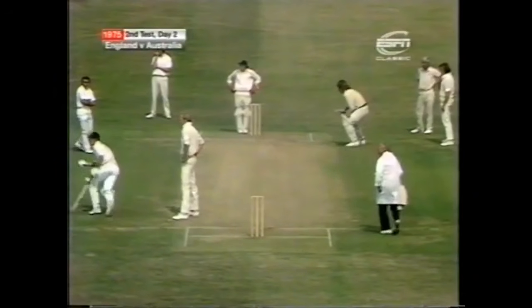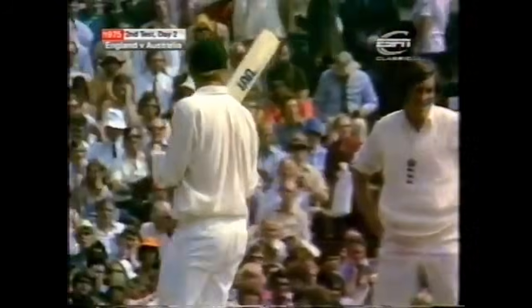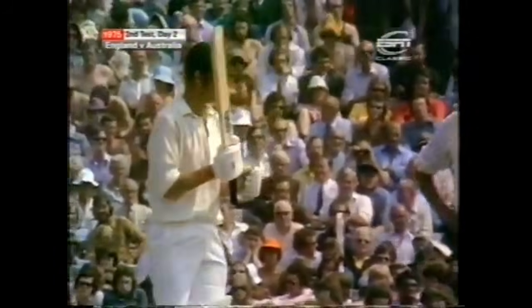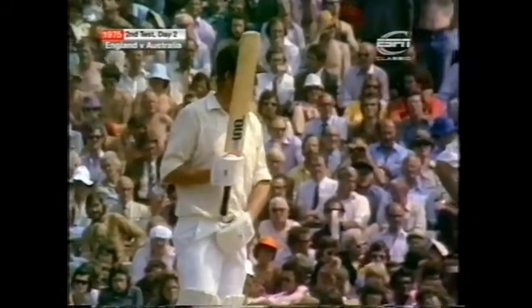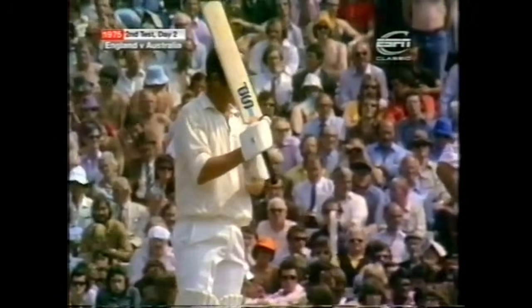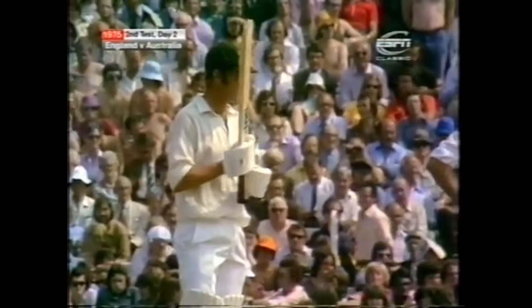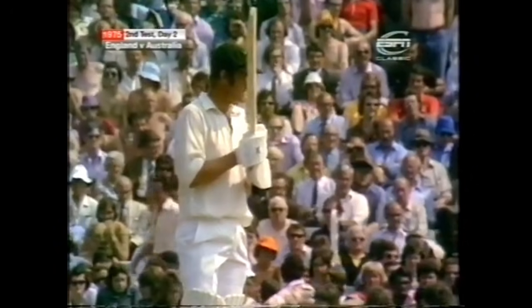4 runs, no chance of cutting that off. The outfield on that side is not quite as fast. The ball's going up the slope instead of down. But that was a fine shot. 10 runs from this over so far, and the total has gone on to 99. Edwards to 37.